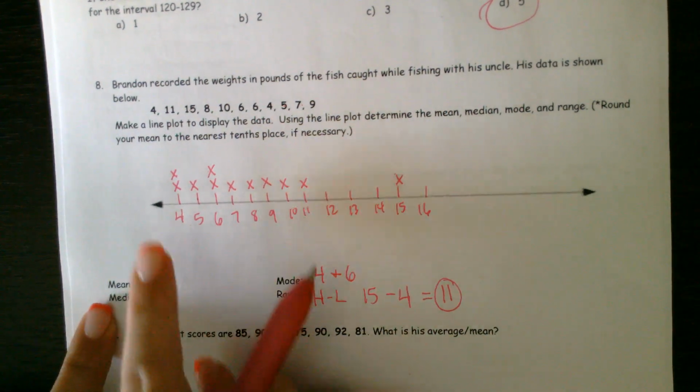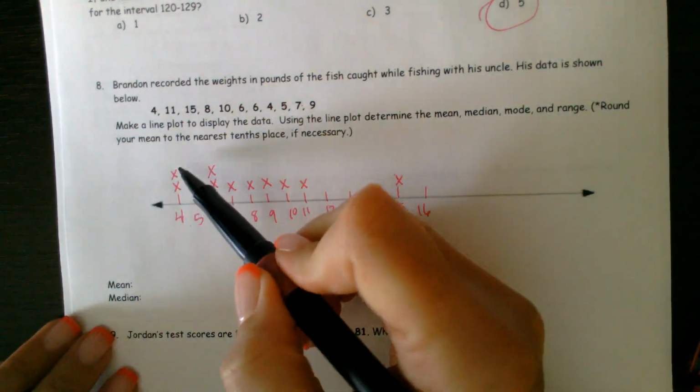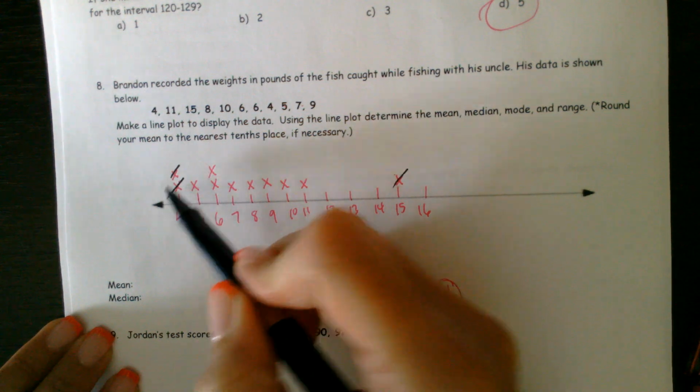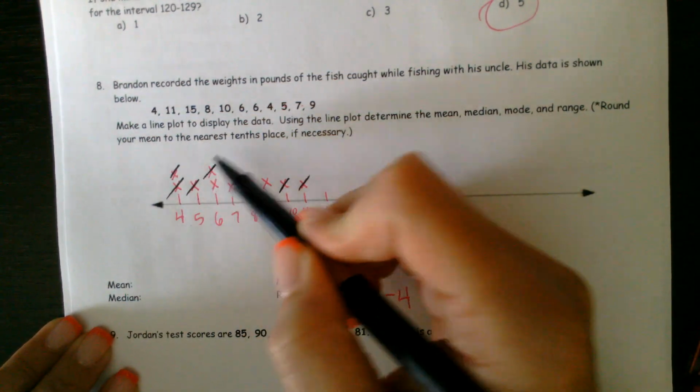The median is trying to find the middle. So you can do our strategy where we cross off one from either side until you get to the middle.